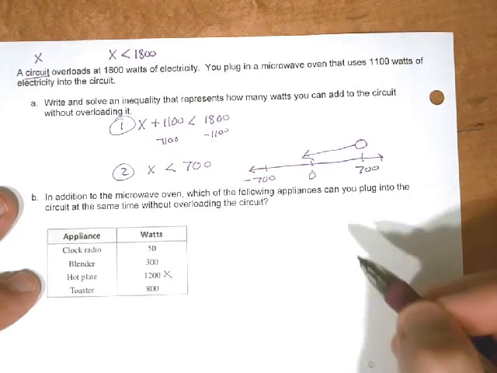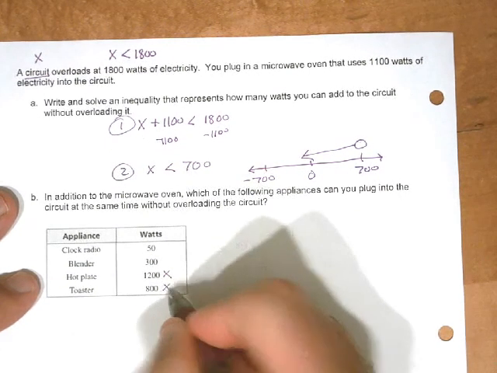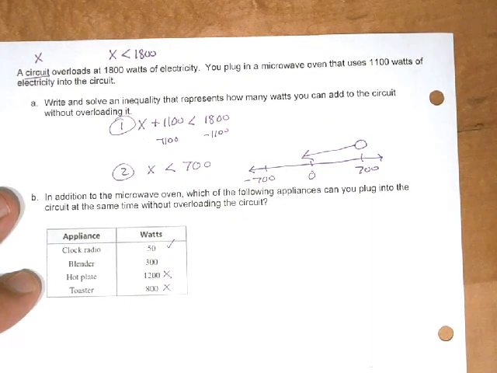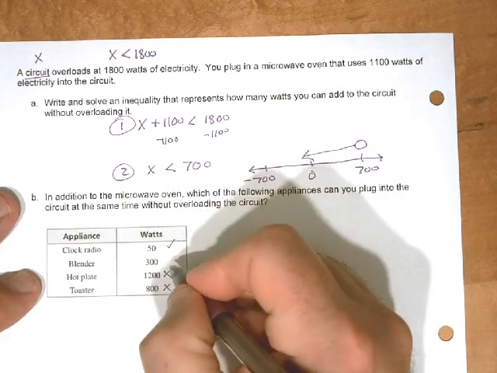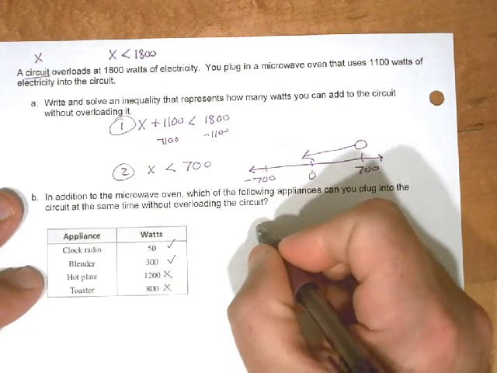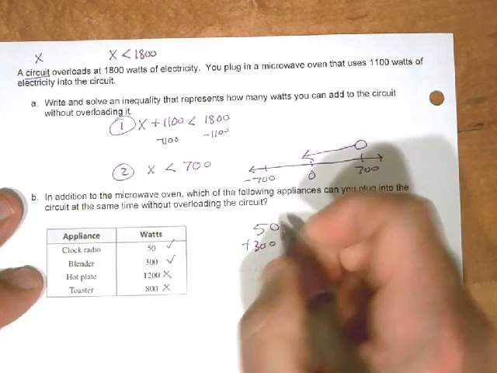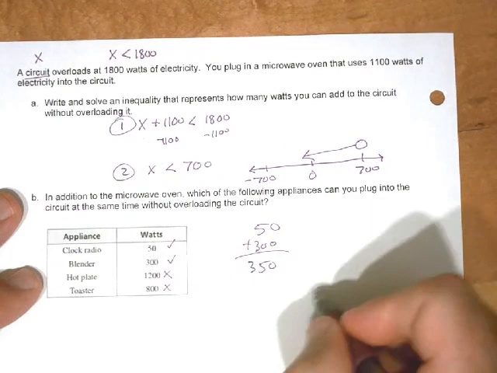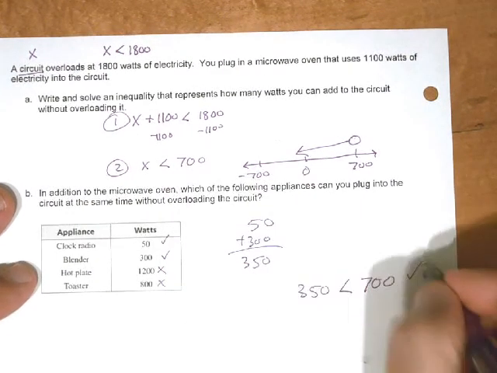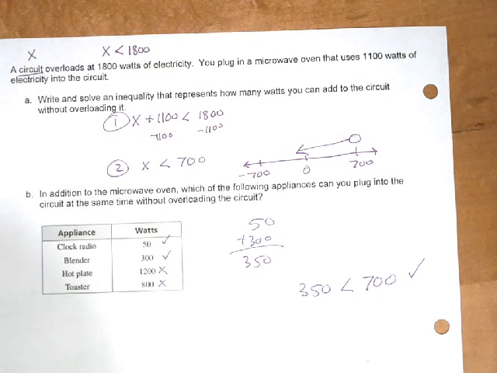So right away, I see 1200 for the hot plate. That's no good because it's over 700. I see a toaster is 800. That's no good. I have a clock radio. That would work because it's less than. And I have a blender. That would work. That's less than. And actually, we could have both of those plugged in because 50 plus 300 is 350, and 350 is less than 700.